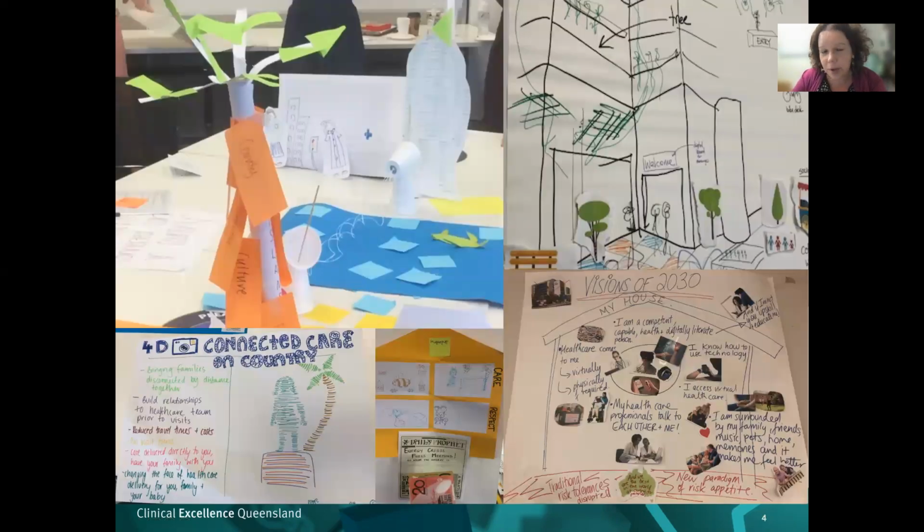Here are some examples of prototypes from a few different projects we've done. So the top left and bottom left are examples developed by Clinical Excellence Queensland Fellows, actually, to talk about how we need to better connect and better serve remote and rural areas of Australia. On top right, we can see an image of a building. That's how we might redesign this space to be more biophilic, that is connected to nature. Bottom right is visions of the future in terms of integrated and connected care.